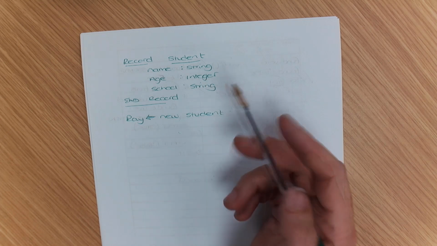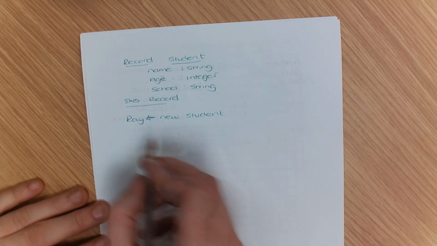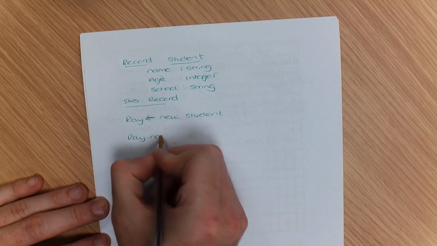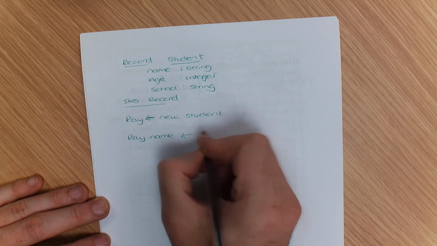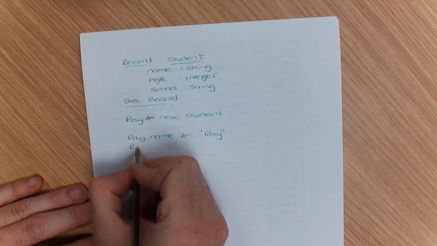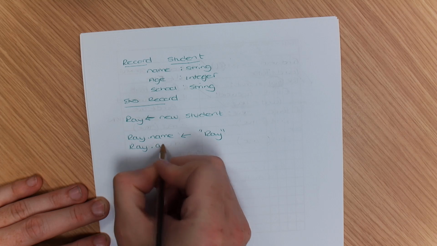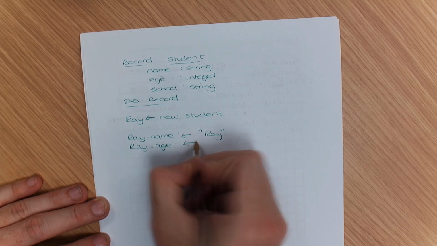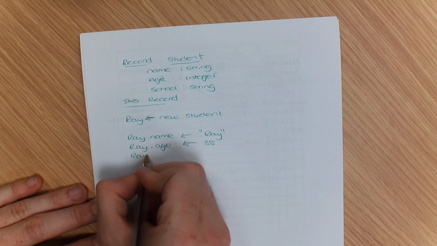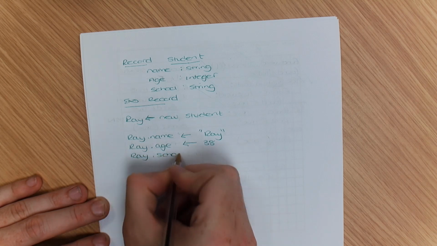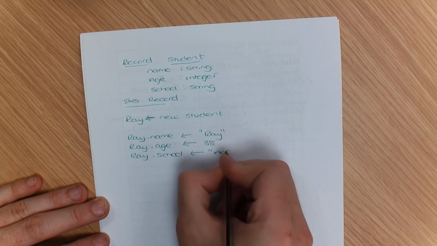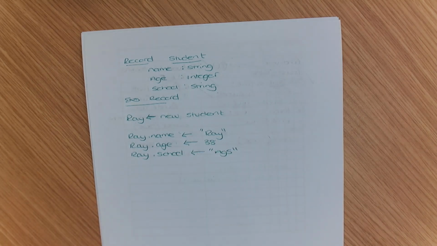If I want to change the values, I can say Ray dot name is equal to Ray. Ray dot age is equal to 38. Ray dot school is equal to AGS. So that's as simple as that.